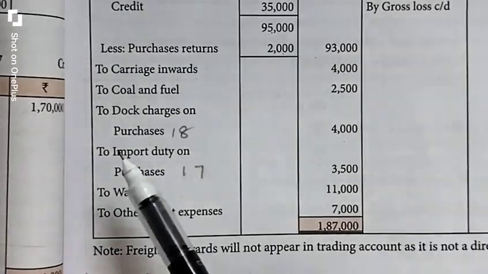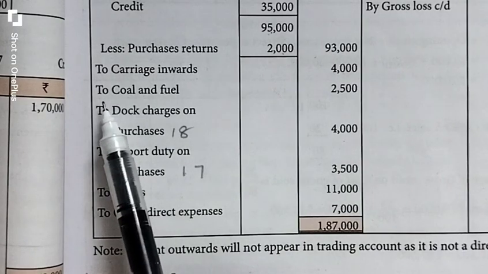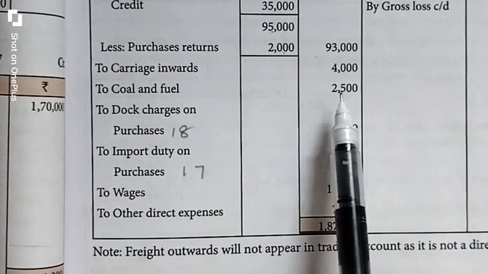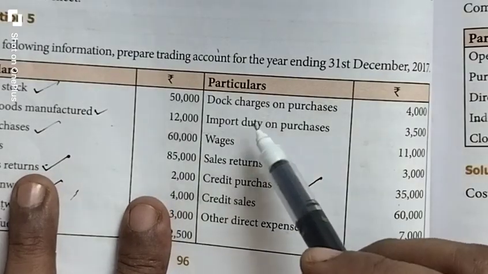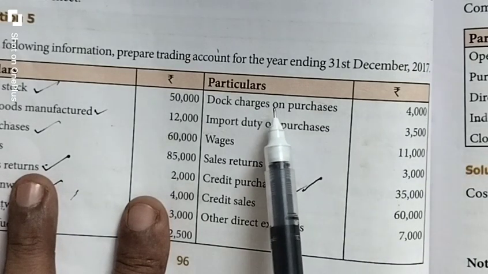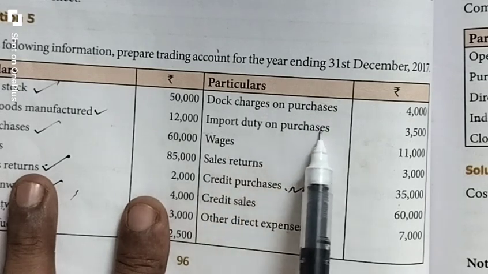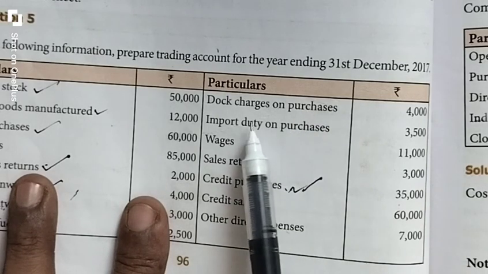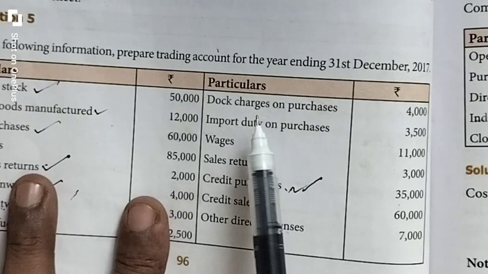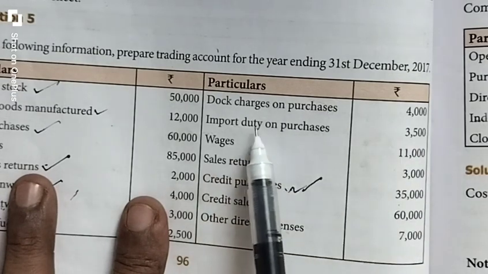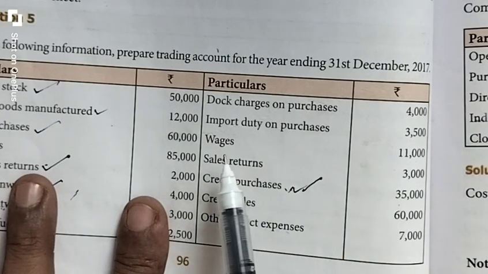So on the debit side of the trading account, we entered coal and fuel 2,500 in the outer amount column, and dock charges on purchases 4,000 rupees. Listen, whenever you see the words "on purchases", like import duty on purchases, it should be entered on the debit side of the trading account, because these are direct expenses on purchasing goods. Okay, so dock charges on purchases 4,000 rupees, import duty on purchases 3,500 rupees and wages 11,000 rupees.